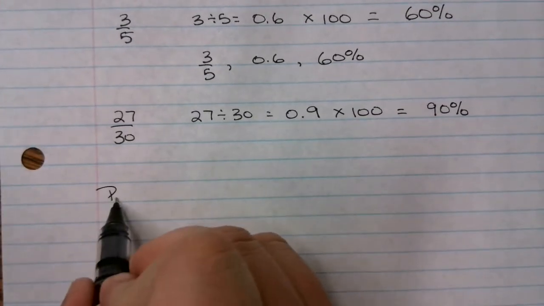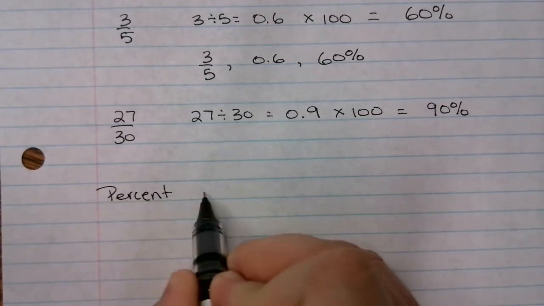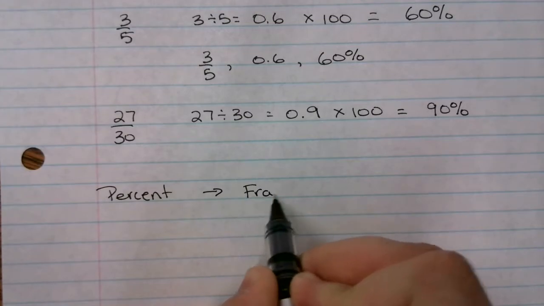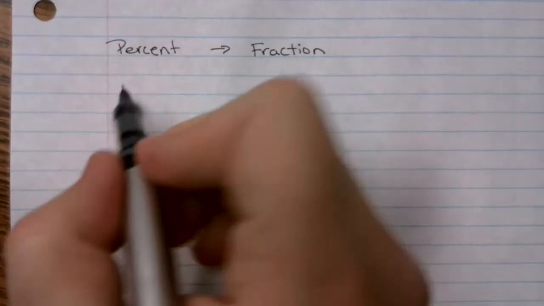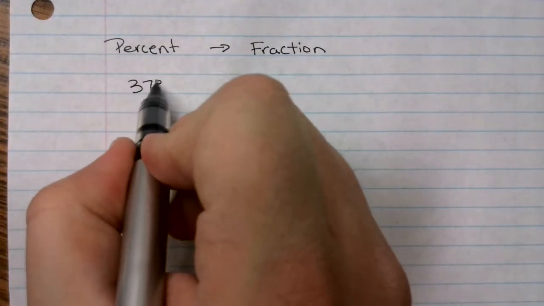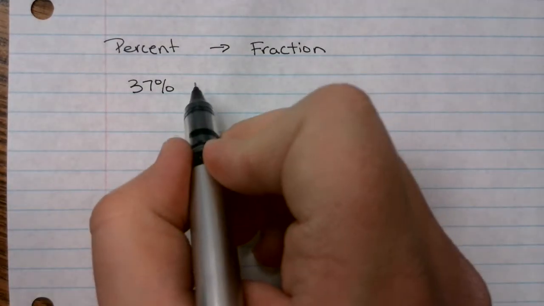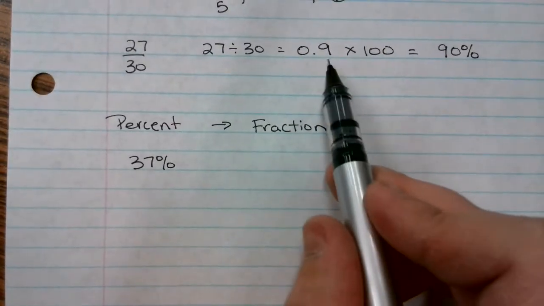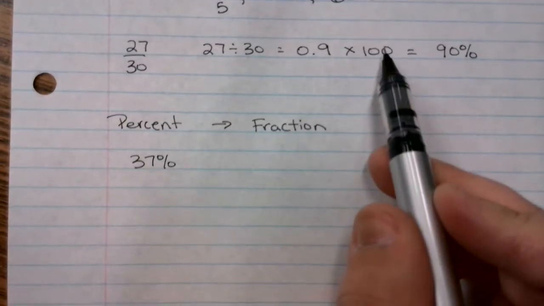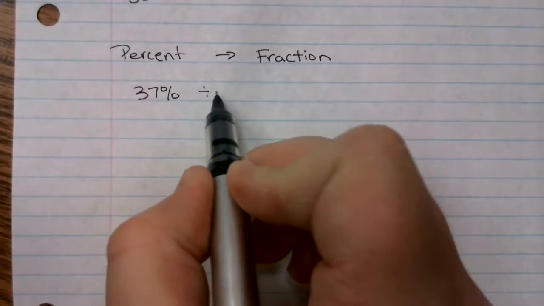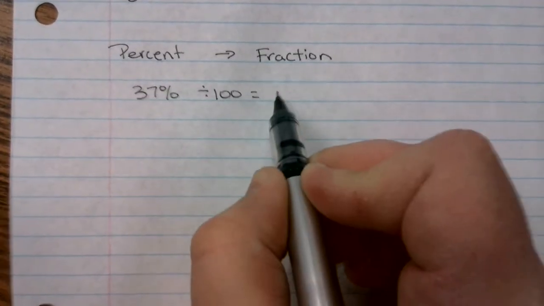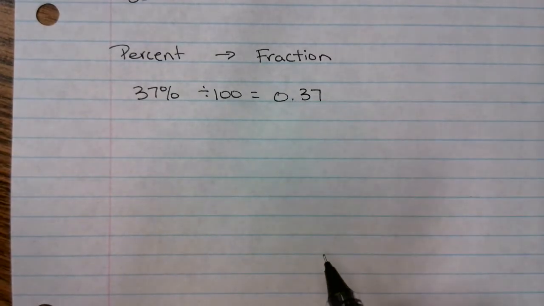Now if you're going to go from a percent to a fraction, you would do the opposite steps. 37%. To turn a decimal to a percent, I multiplied by 100. Then to turn a percent to a decimal, I'm going to divide by 100 to get 0.37.